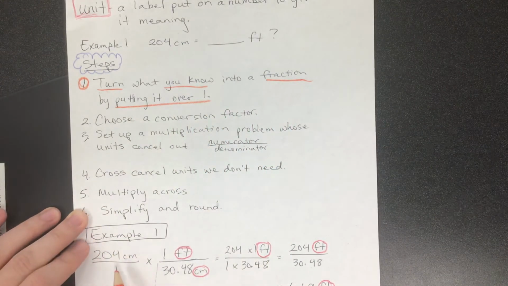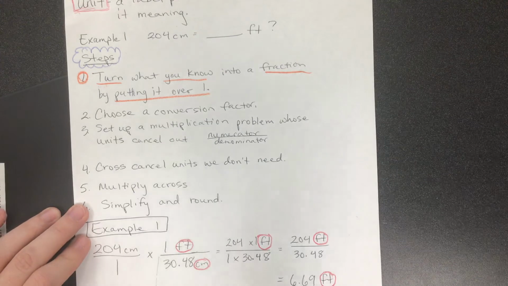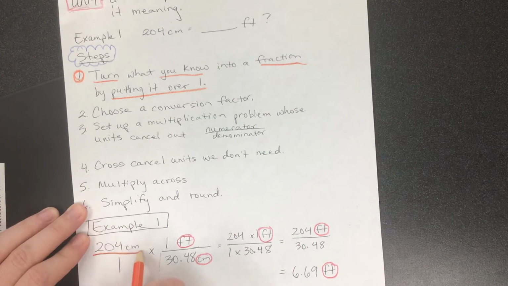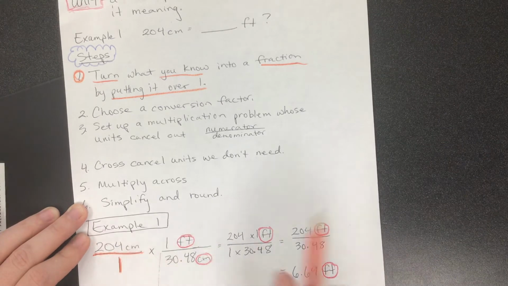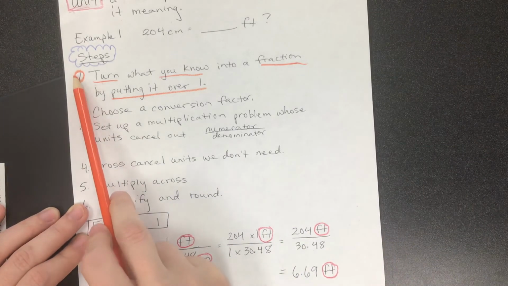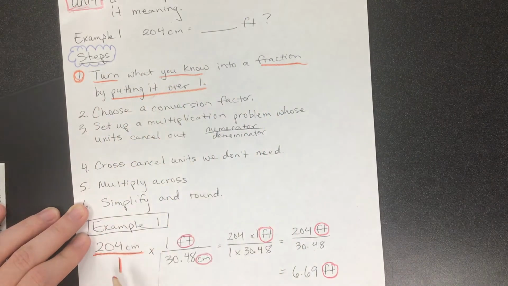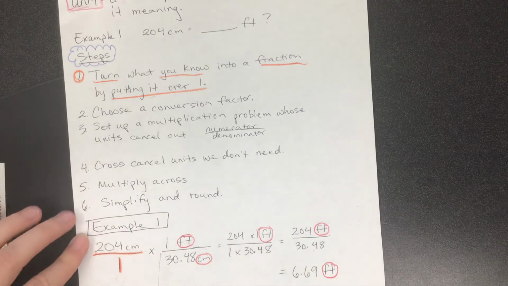Then I'm going to look at my example, and with that same color, I'm going to make a relationship by highlighting that in the same color. So I've coded it in orange, I've broken it down into a smaller part, and then I've shown an example of that. If I were you, I'd go through all my notes and mark every time I put something over 1 in orange or whatever color you choose.